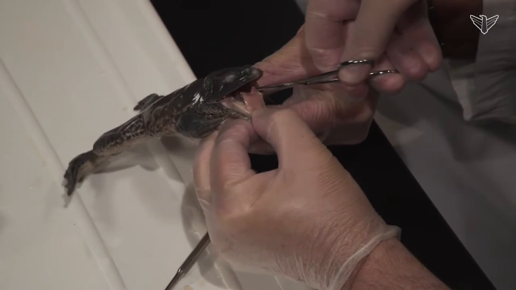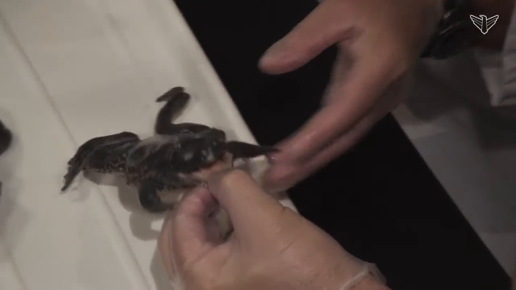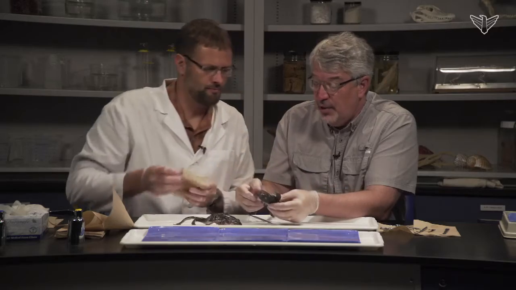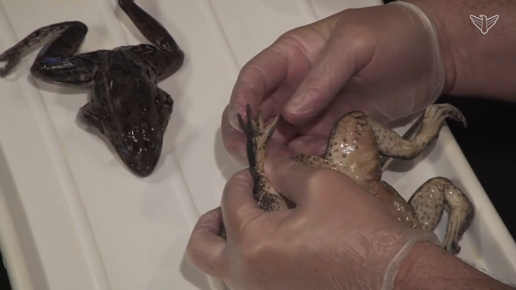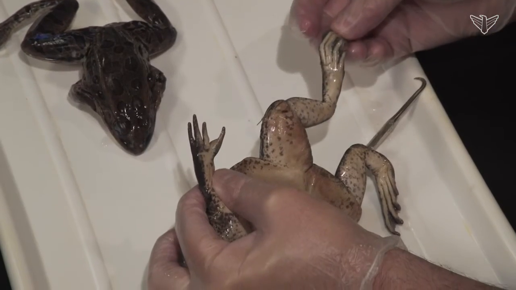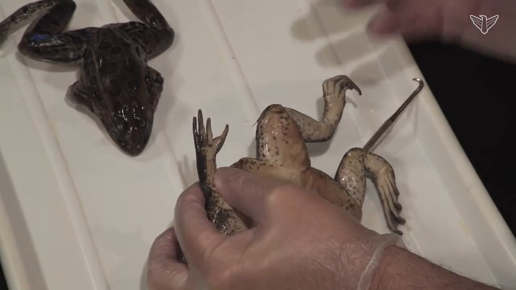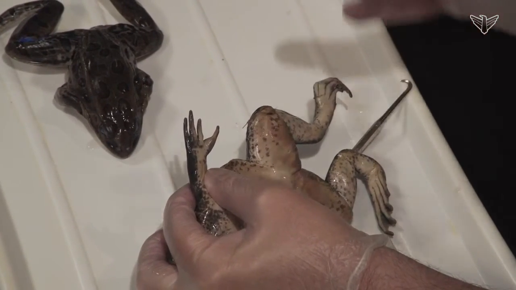I keep saying him. Any real good way to tell? Well, it's hard to tell externally. There's a possibility with many frogs, and actually here's an interesting thing with amphibians, they have 4 toes on their front foot and 5 toes on their back, whereas all the other tetrapods, reptiles, birds, mammals, have 5 on the front and 5 in the back.